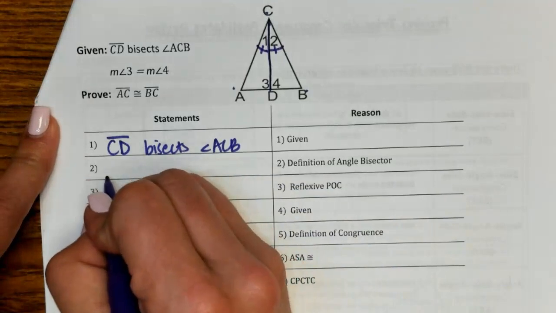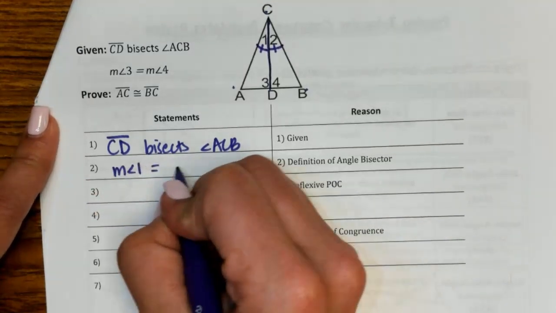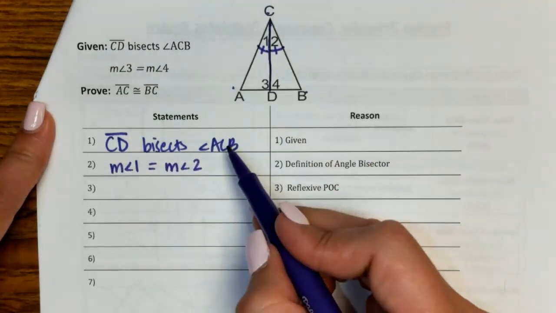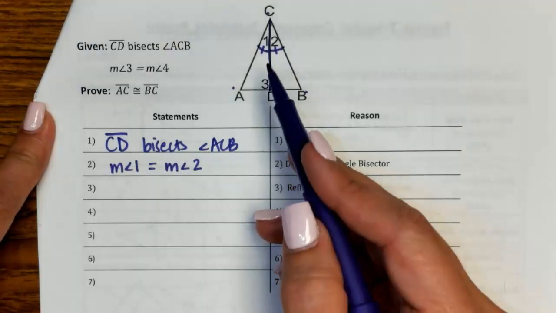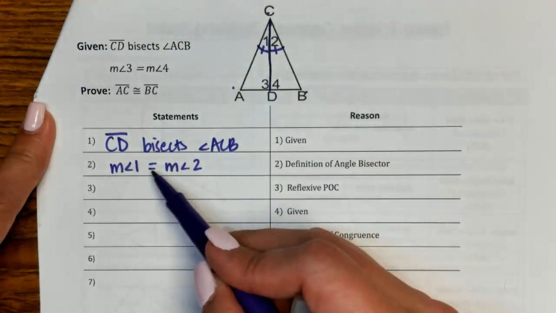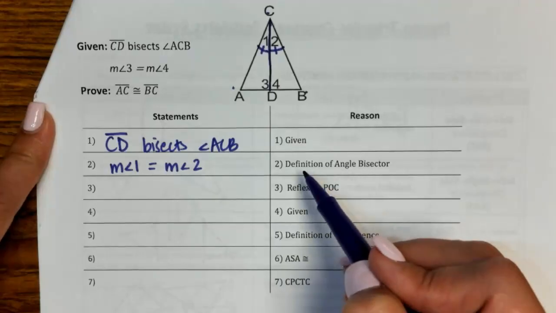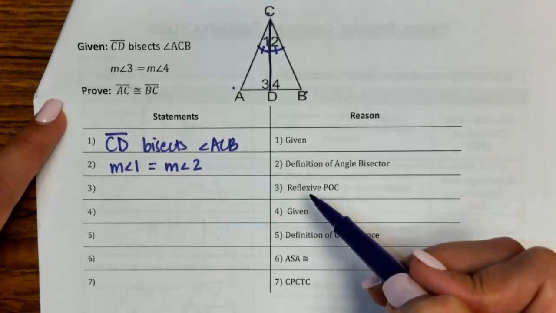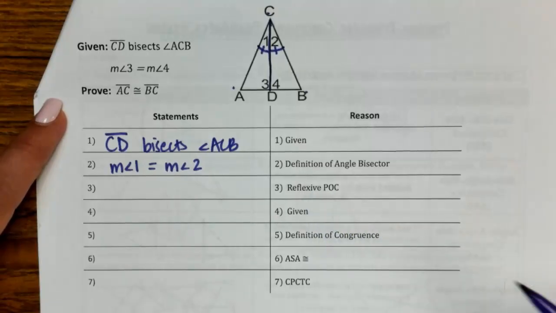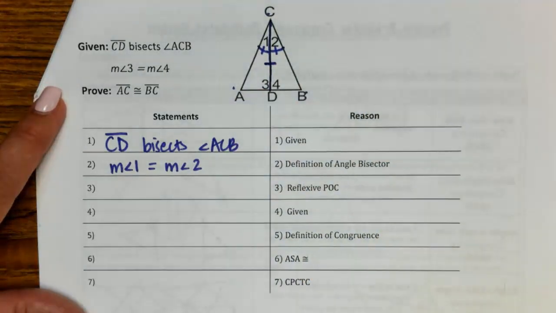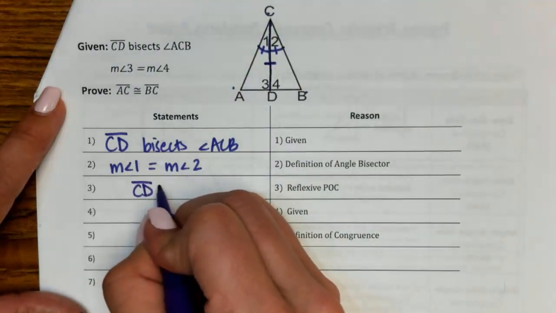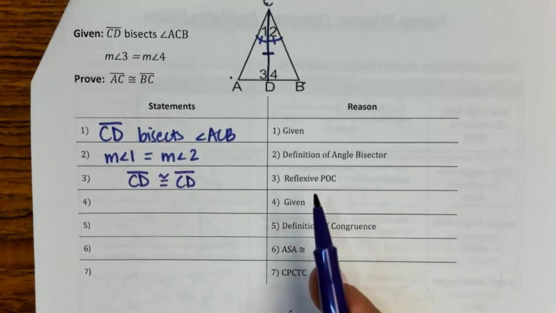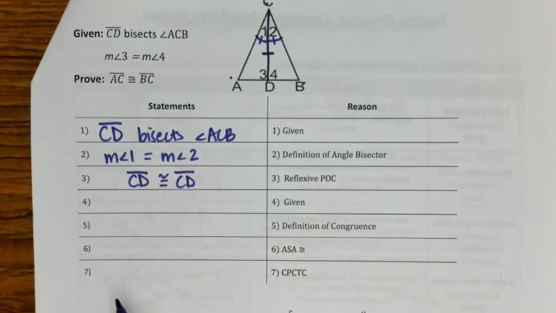That's what I'm going to write right here. The measure of angle 1 is equal to the measure of angle 2 because of that angle bisector, right? We had an angle bisector, it split that angle up top in half, so we can conclude that 1 and 2 are congruent from the definition of an angle bisector. My next reason is reflexive, okay? That means that shared side. So I'm going to mark my shared side congruent, and then I'm going to state that side CD is congruent to itself because that's the reflexive property, right? When something is congruent to itself.